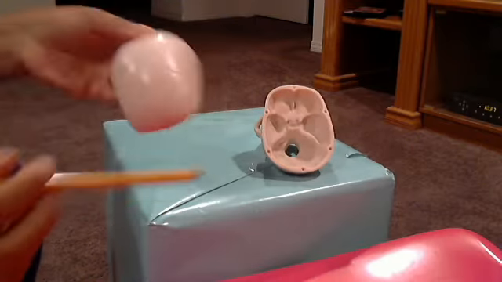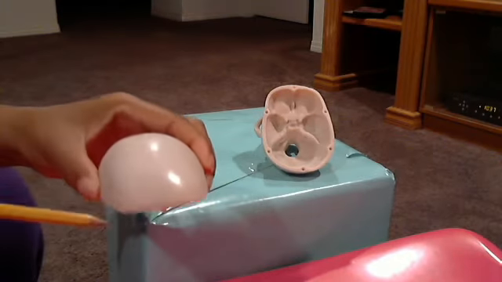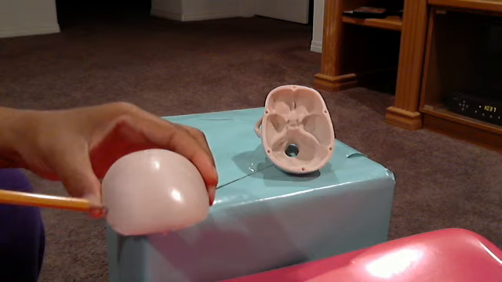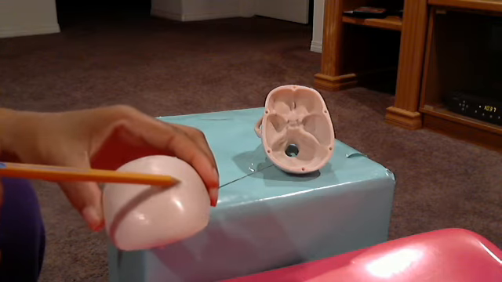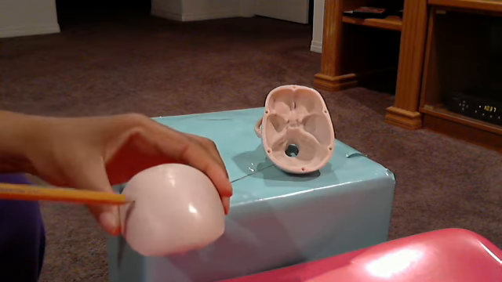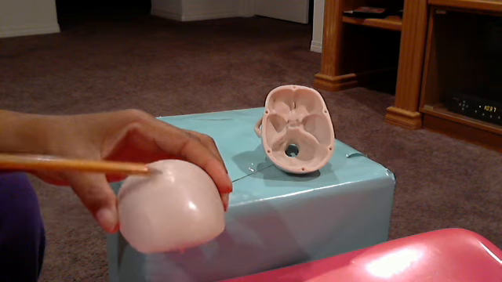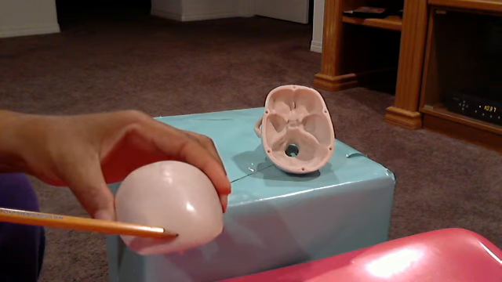I'm going to put this down, and we're going to do the cranial sutures. So this first one is the coronal suture, and that's here in the front. So here's the frontal, and then here's the parietal. So it's between the parietal and the frontal bone.